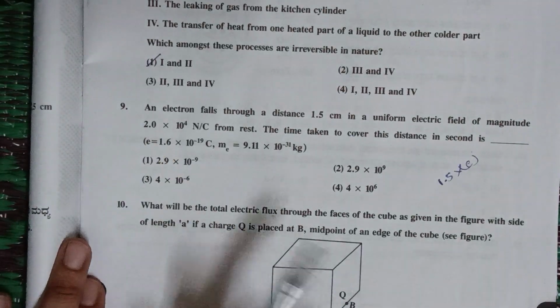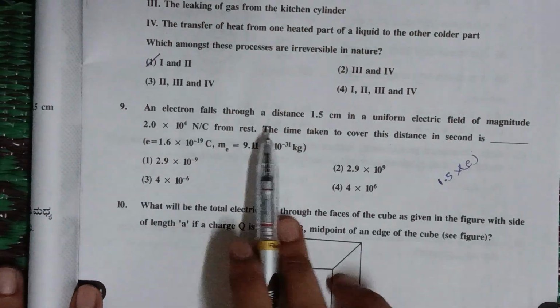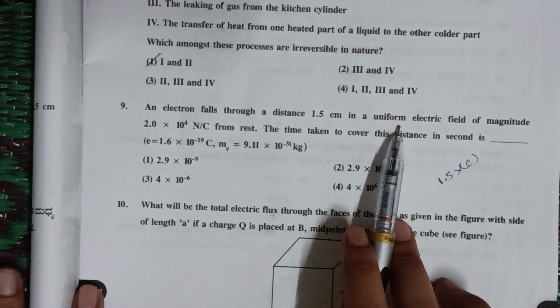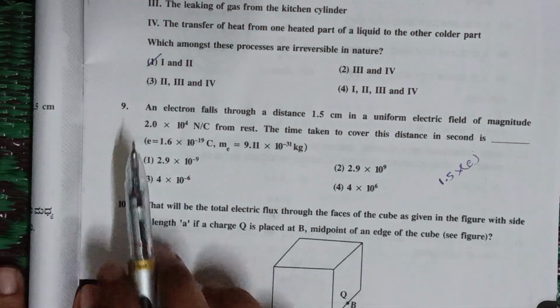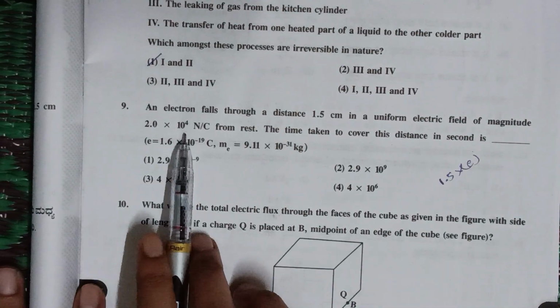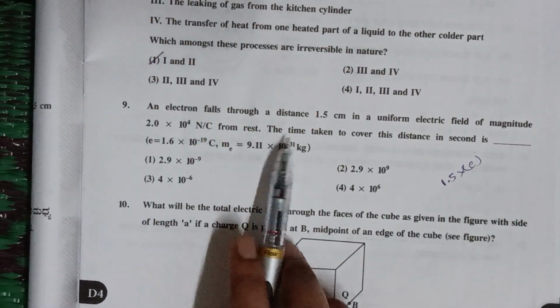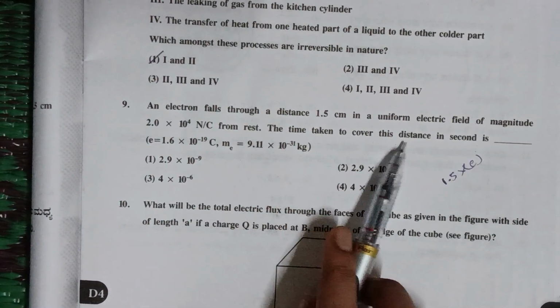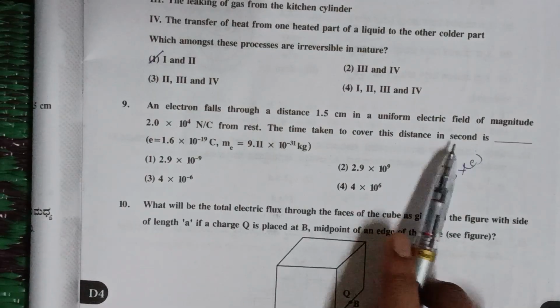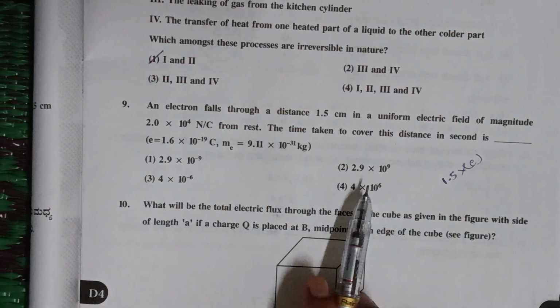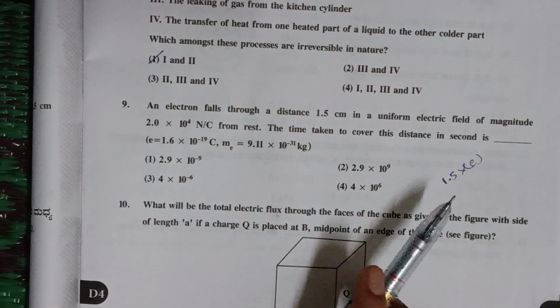Ninth one. An electron falls through a distance 1.5 cm in a uniform electric field of magnitude 2.0 into 10 to the power of 4 Newton per Coulomb, from rest. The time taken to cover this distance in second is. The answer is 2.9 into 10 to the power of minus 9.